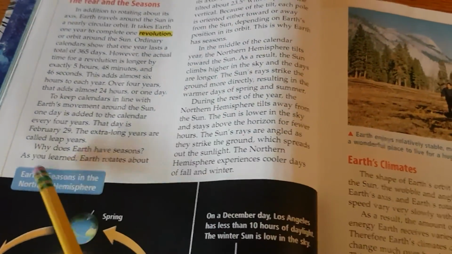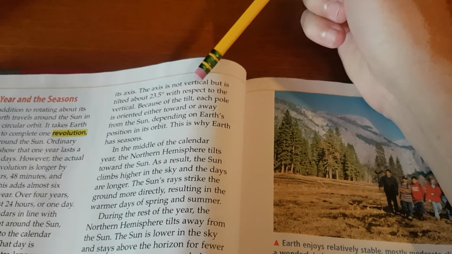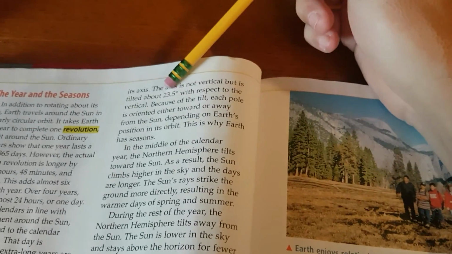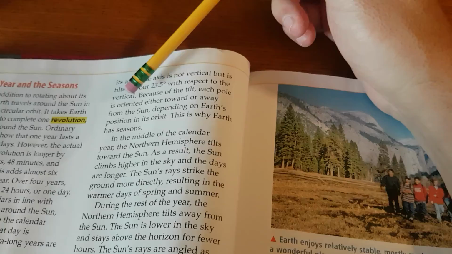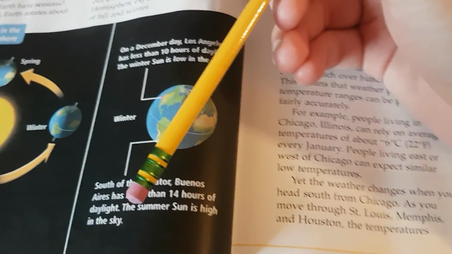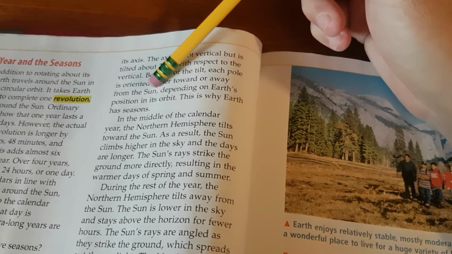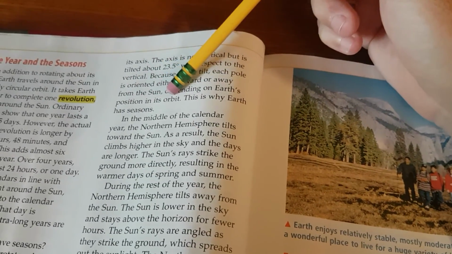Why does Earth have seasons? As you learned, Earth rotates about its axis. So it's rotating or spinning around that axis. The axis is not vertical, but tilted about 23.5 degrees with respect to the vertical. So that means that instead of being straight up and down, it's tilted about 23.5 degrees. Because of the tilt, each pole is oriented either toward or away from the Sun, depending on Earth's position in its orbit. This is why Earth has seasons.